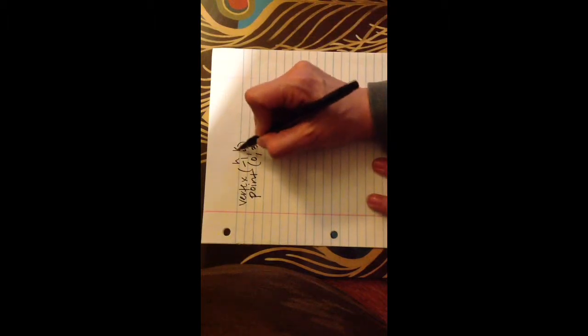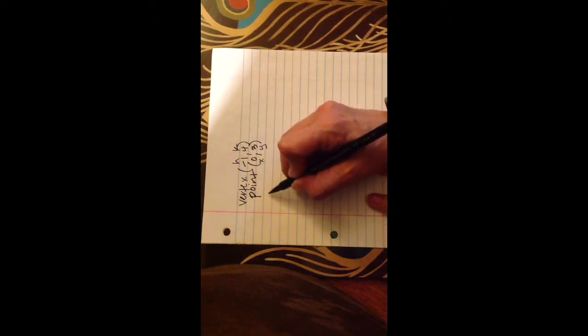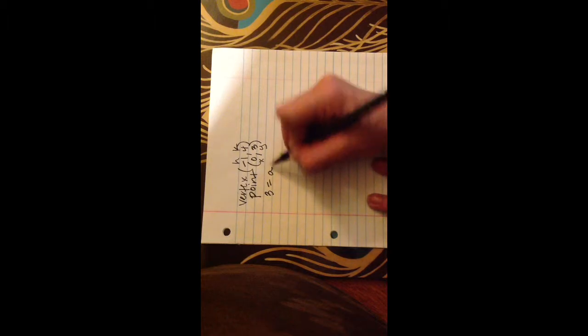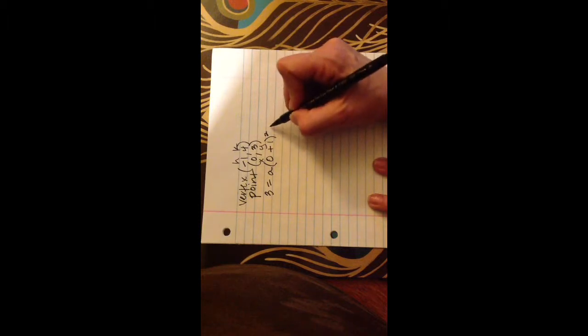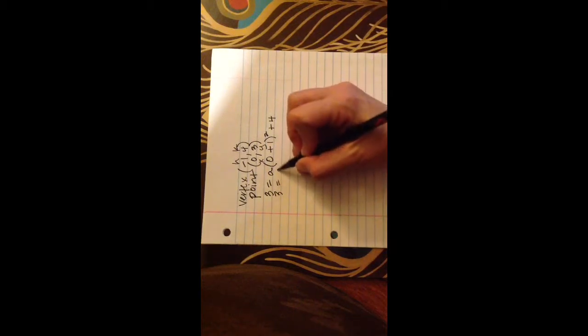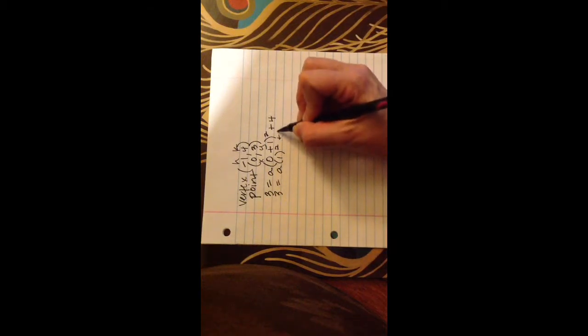I'm going to write my vertex form equation from these two values by substituting my h, my k, my x, and my y. 3 equals a. The purpose is to solve for a. Minus -1 for h plus 4. And then I'm going to go on and I'm going to simplify. 1 squared plus 4. I'm going to take 4 away from both sides.